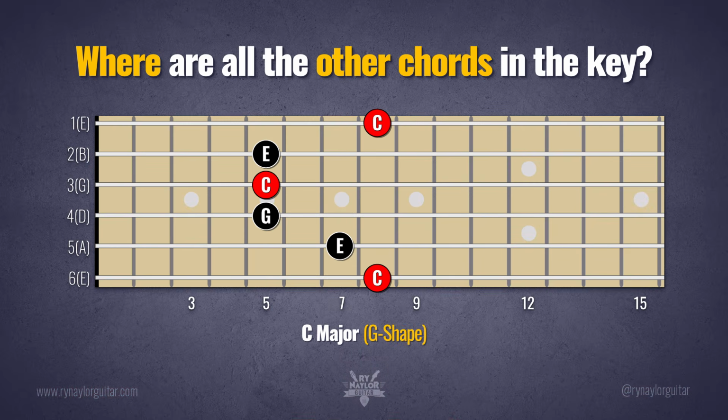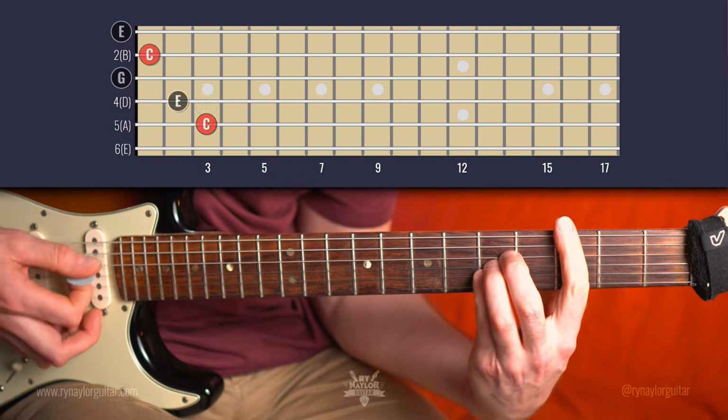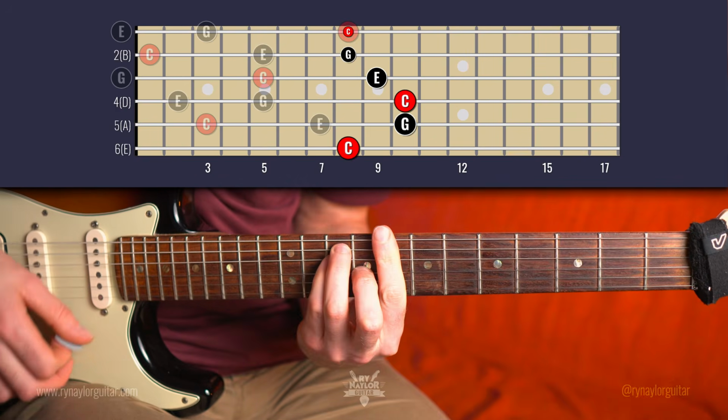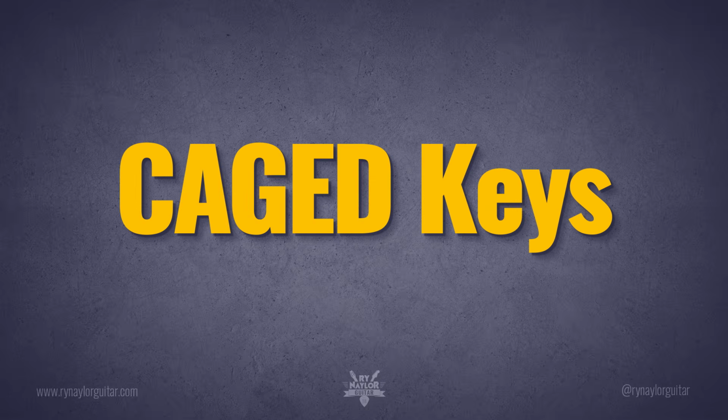What players really struggle with is this question: if I'm playing a chord here, where are all the other chords in the key? In this lesson, I'll show you what CAGED is actually for and how it connects chords inside a key. Most CAGED lessons show you 5 ways to play a chord and then they stop. That's useful, but it stops one step too early because knowing 5 versions of the same chord doesn't help you to play music. There aren't just CAGED shapes, there are what I call CAGED keys.